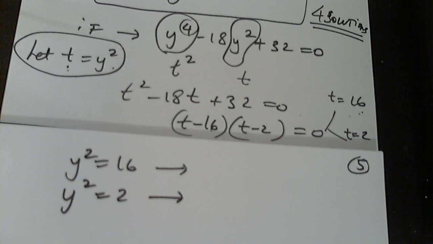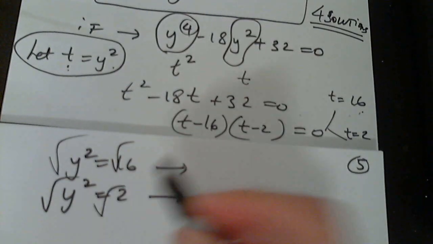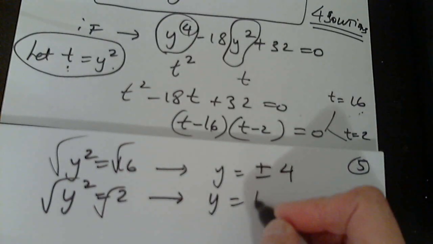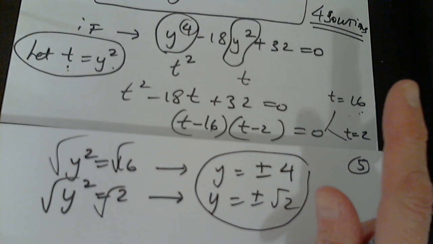Which one is the best to apply now? The square root method? Yes, excellent, thank you. We take the square root, it's already ready, but you cannot forget plus or minus. And here are our 4 solutions for y.